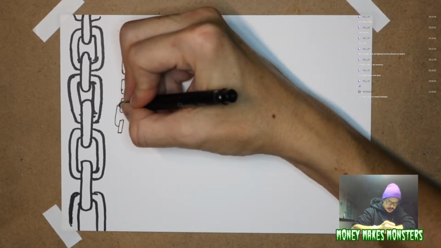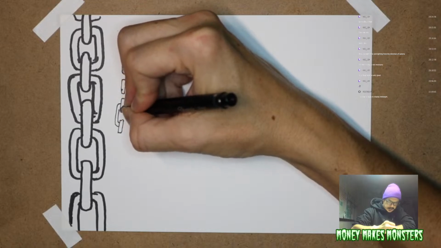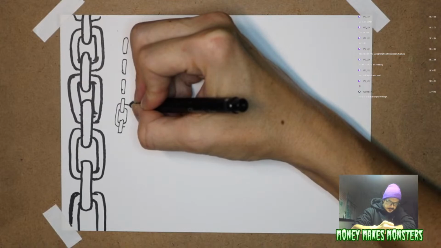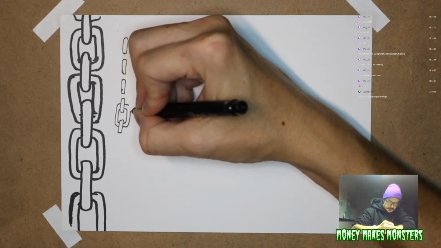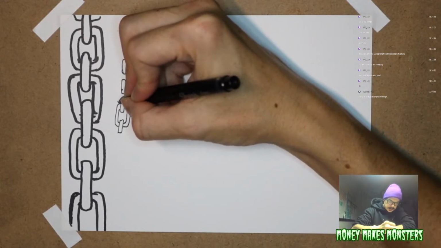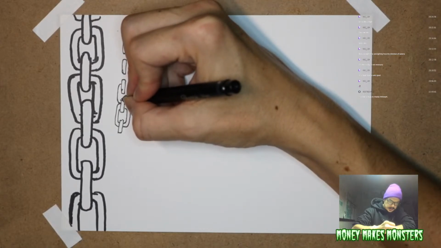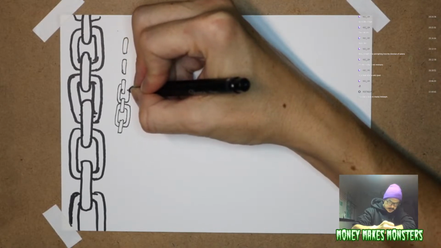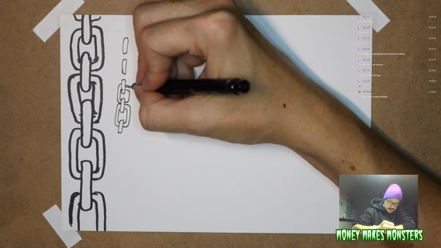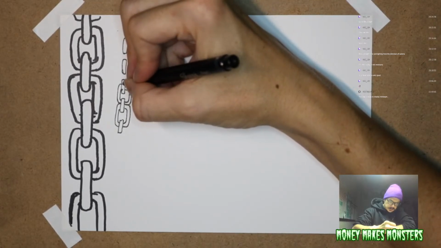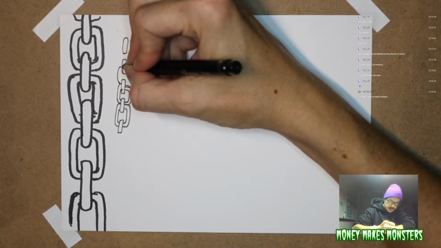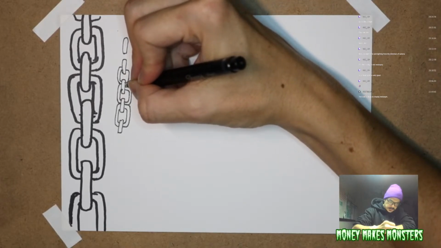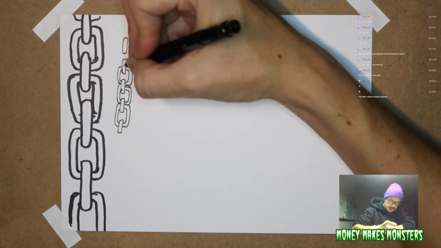So you really have to be cautious of, I mean, I guess it depends. Yeah, see these links are too small. The chain would never fit in there. See what I'm saying? So you kind of have to be careful. You can't just go crazy with your chain. It'd be nice.